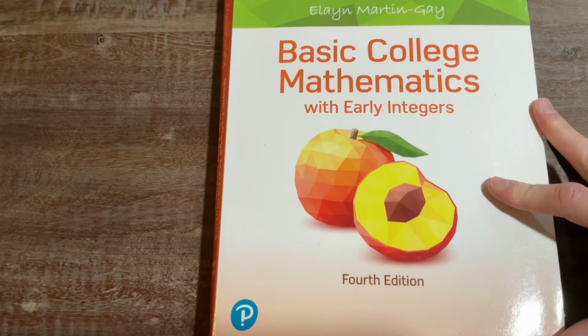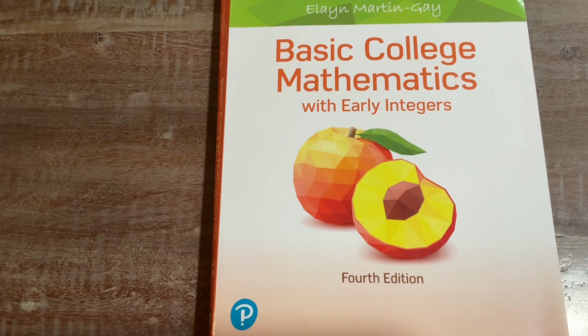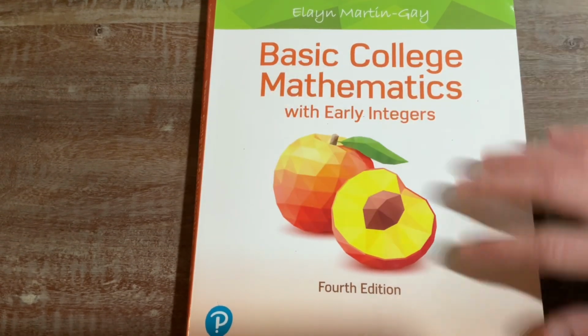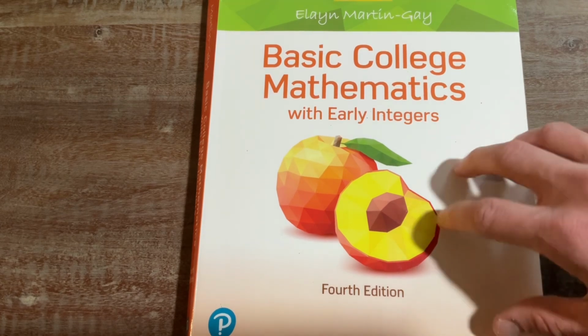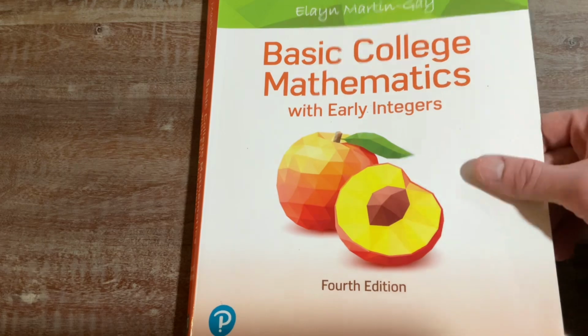Next book is the College Arithmetic, or College Mathematics, as sometimes it's called, Fundamentals of Math. Another title I've heard. But this is by Elaine Martin-Gay. Sorry, the stats book was by Sullivan. Sorry, I forgot to mention the author there. This is by Elaine Martin-Gay. This is a really popular book, same thing with the Sullivan stats book.